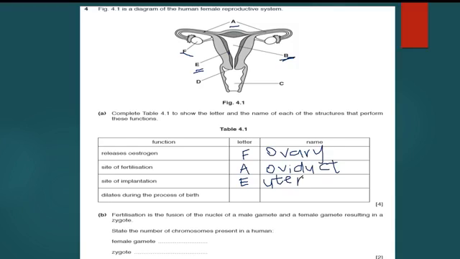You call it uterus lining. Some of us don't have nice handwriting, but don't worry. We have taken advantage of computer. So the uterus lining takes place, that's where implantation takes place. You might want to call it endometrium. Endometrium. Then dilates during process of birth.